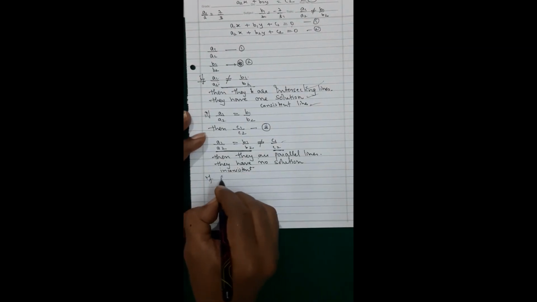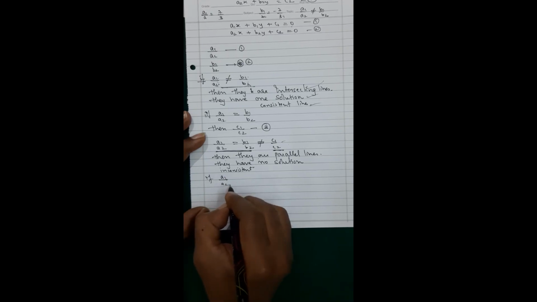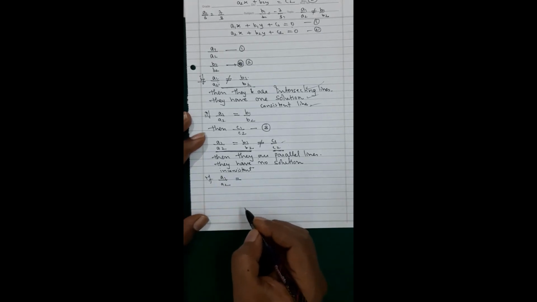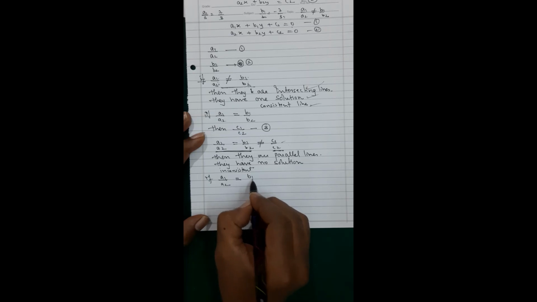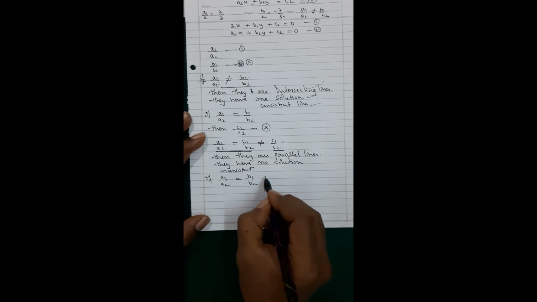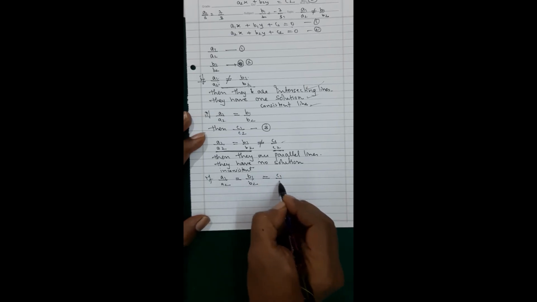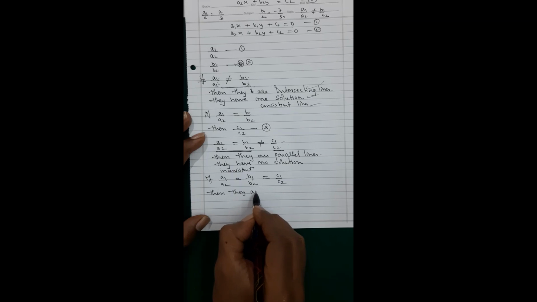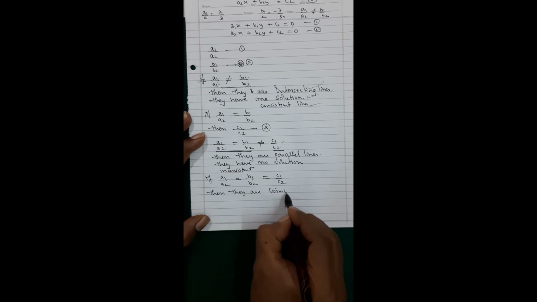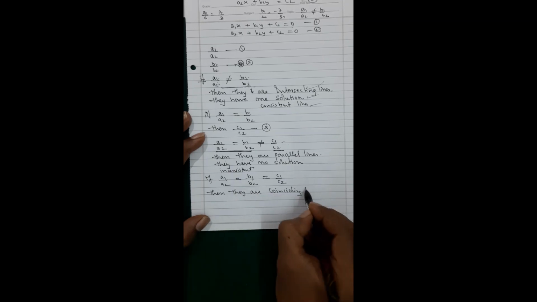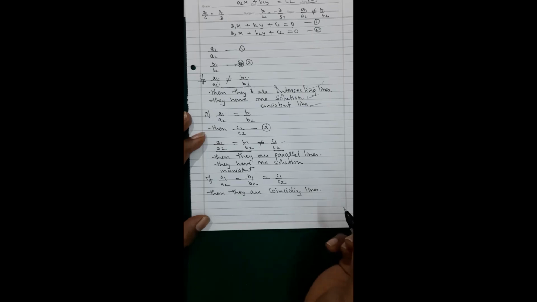Now of course, the second condition: if a1 upon a2, the ratio of the coefficients of the first variable, is equal to the ratio of the coefficient of the second variable and is also equal to the ratio of the constants, then they are coinciding lines or overlapping lines.